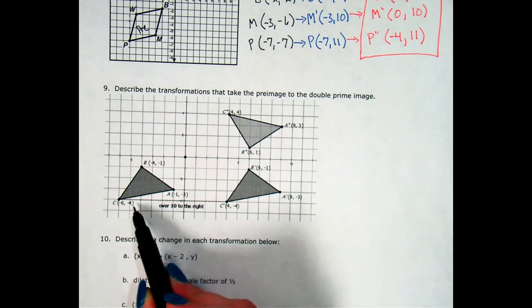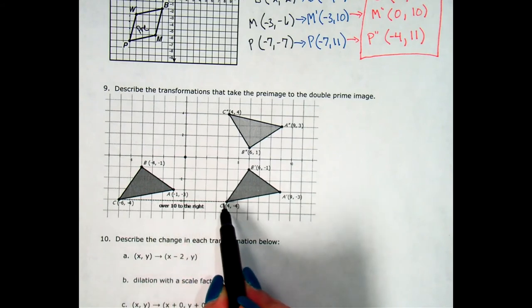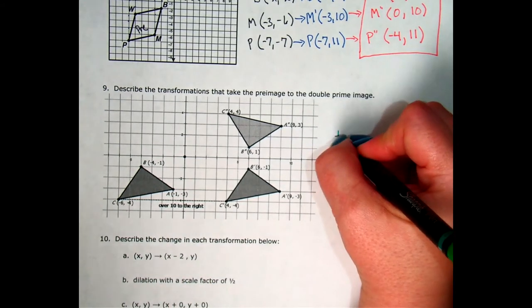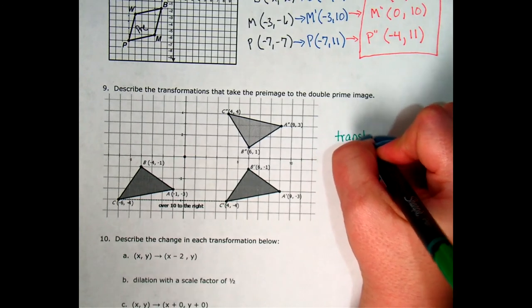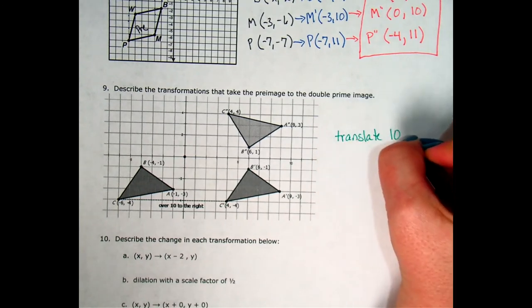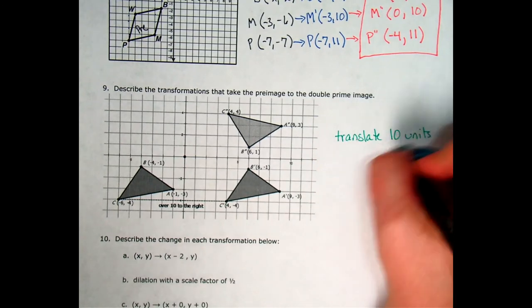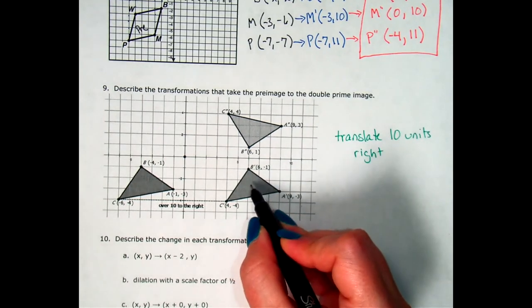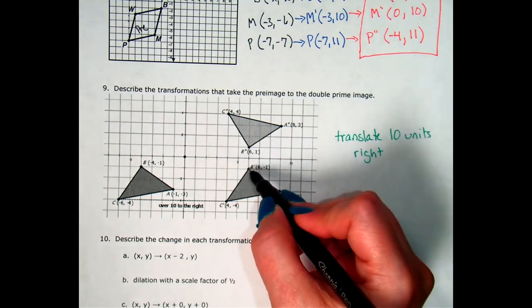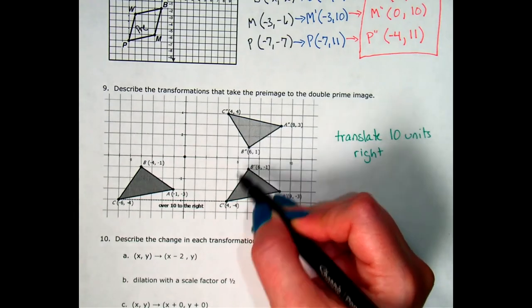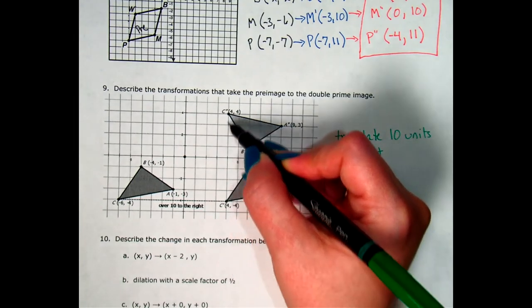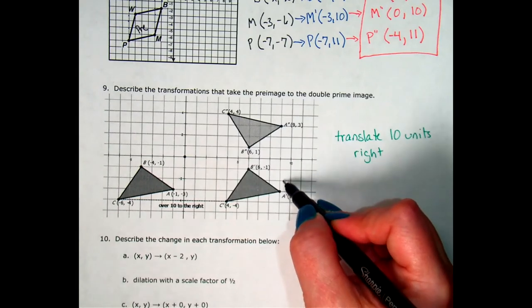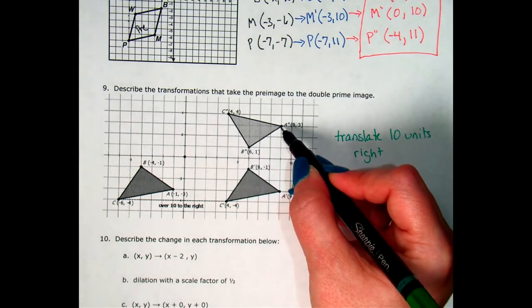So I know the geometric term for moving 10 to the right is translate 10 units right. And then what did I do to get from this figure to this figure? So my B moved up 2 units, my C moved up a lot further than that, and then my A moved up also.